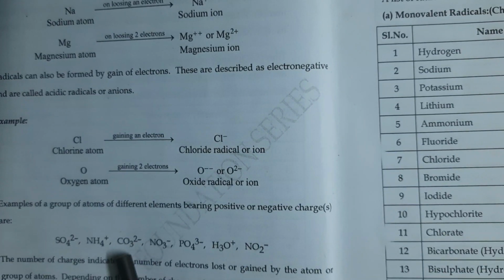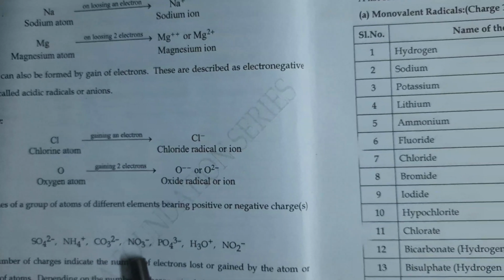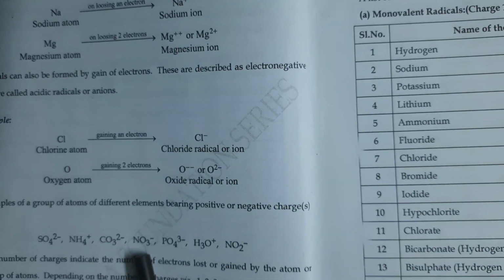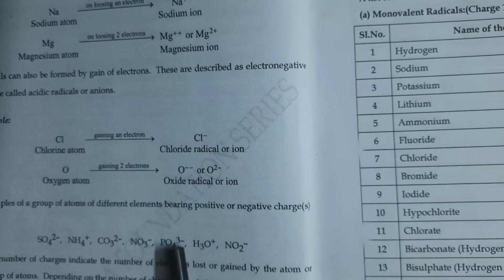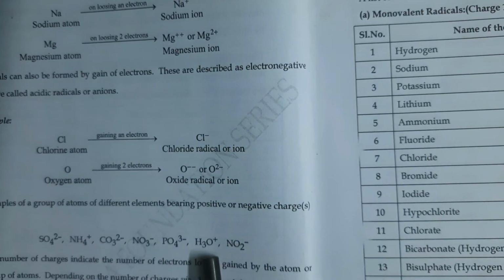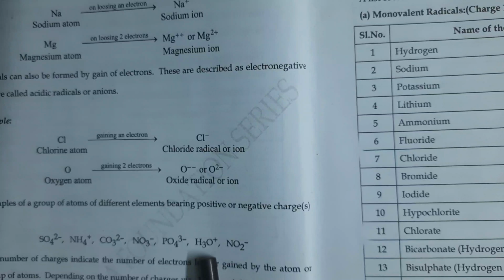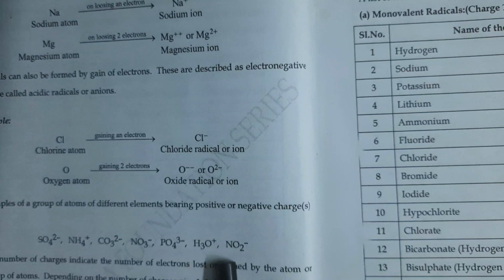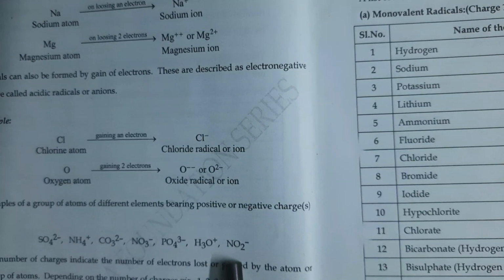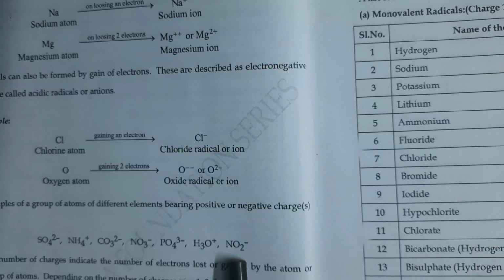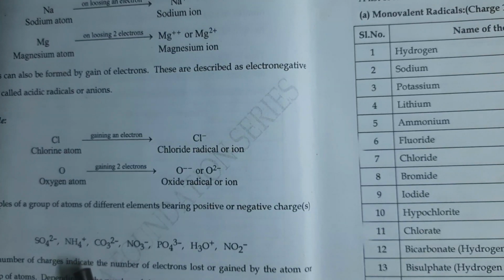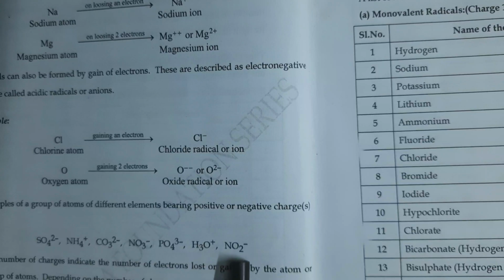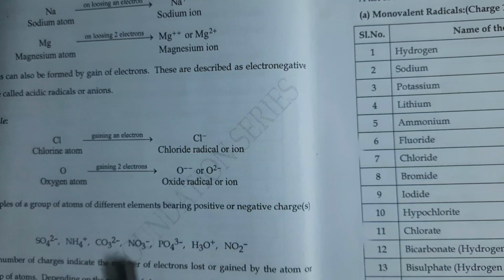Carbonate ion, CO3 2 minus. This is a nitrogen trioxide, that means nitrate ion. PO4 3 minus, phosphate ion. H3O plus means hydronium ion. Afterwards NO2 minus, nitrite ion. Some are cations, plus means cations. Some are anions, negatively charged particles.